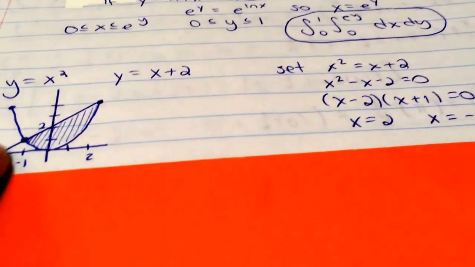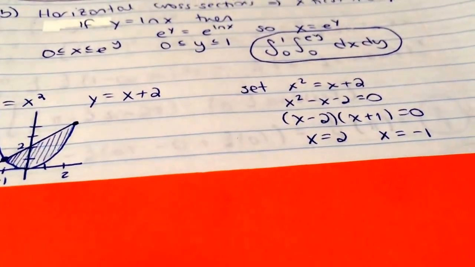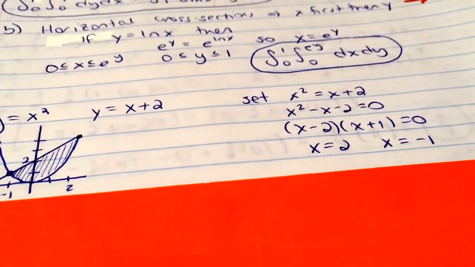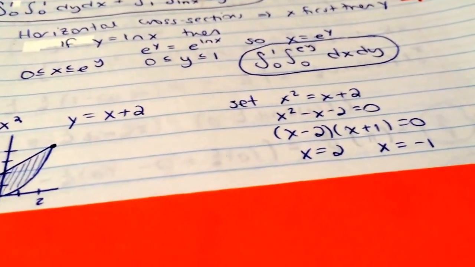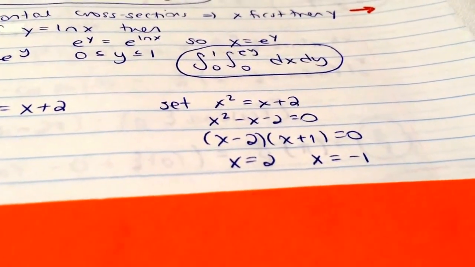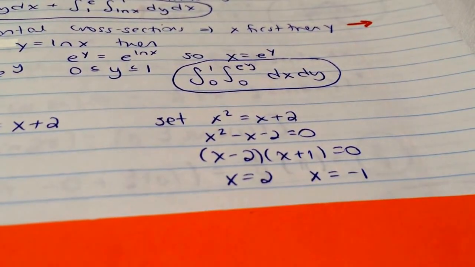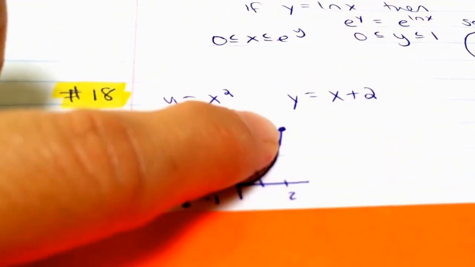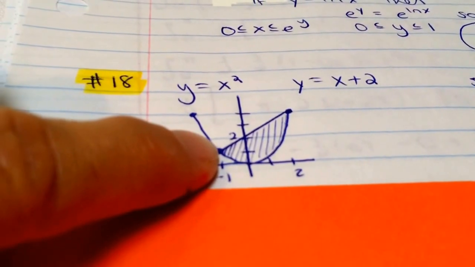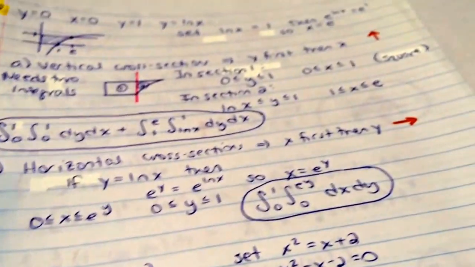So you want to see where the 2 graphs intersect each other. So they're both solved for y. So you set them equal to each other. And when you set them equal to each other, you're just solving for, in this case, x. All right, so you have to get it equal to 0, so you can use the zero product property when you factor. And then you get x equals 2 and x equals -1. So here's the x equals 2. Here's the x equals -1. That's where they intersect each other. And I'm going to need those for my bounds. That's why I did that.